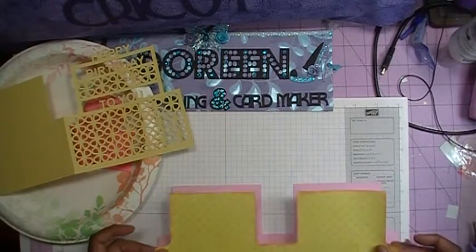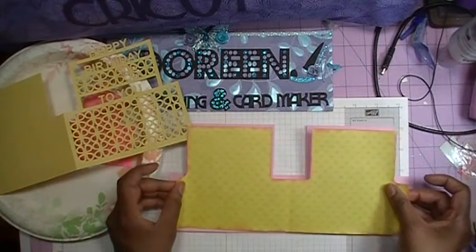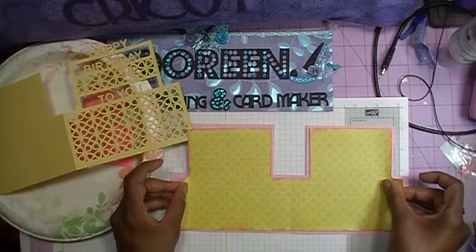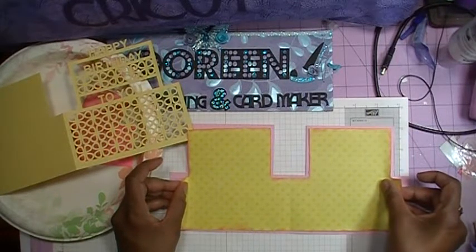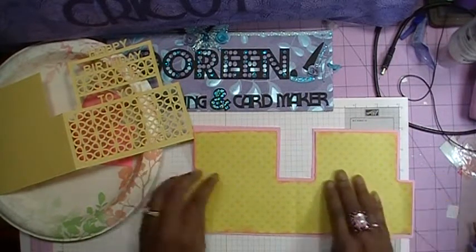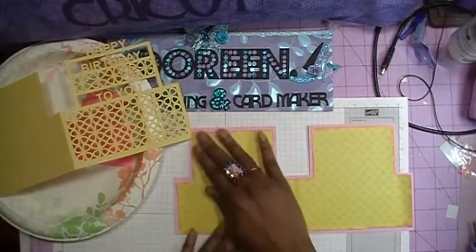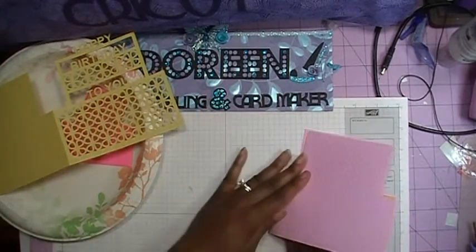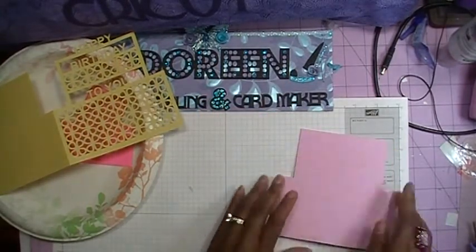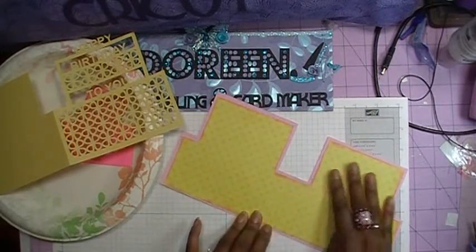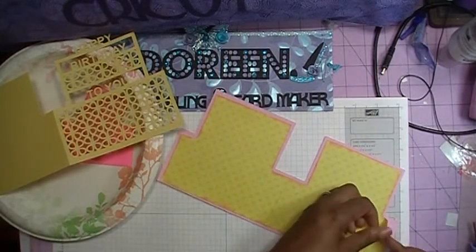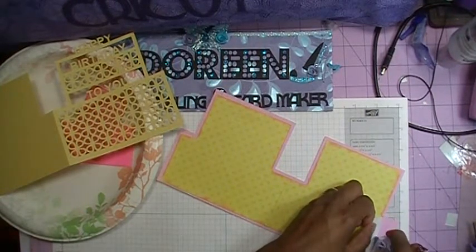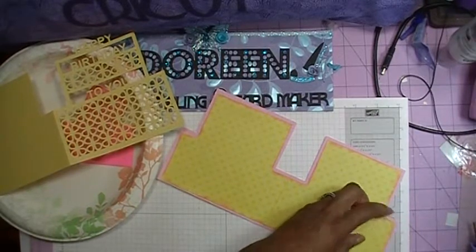So let's go ahead and get this on here, and I'm trying to line up my fold line, and then I can line up everything else. So it looks like we've got that inside, and I'm just going to take and press down here. And it looks like we need some more tape along here on the edge, so I'm just going to take my combo and run it across there.